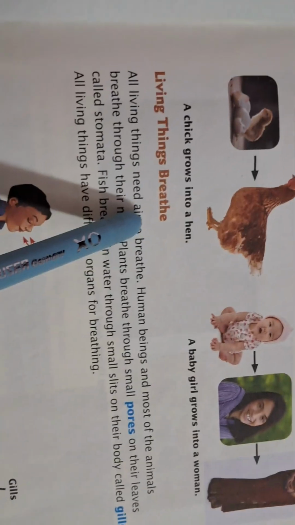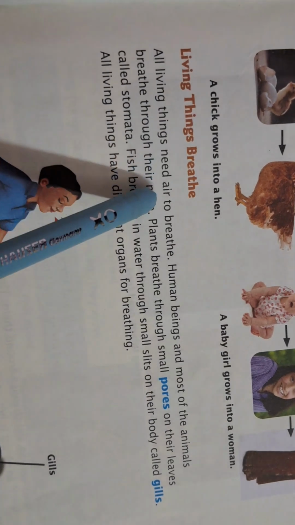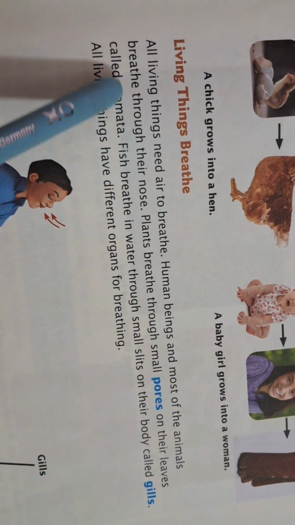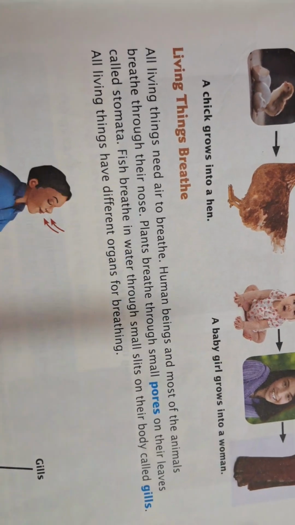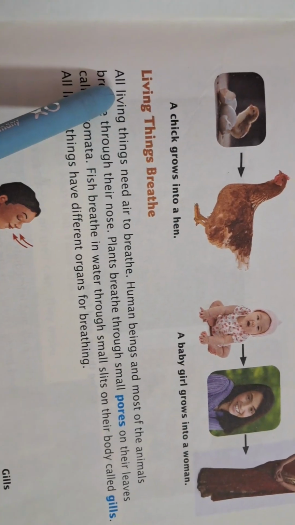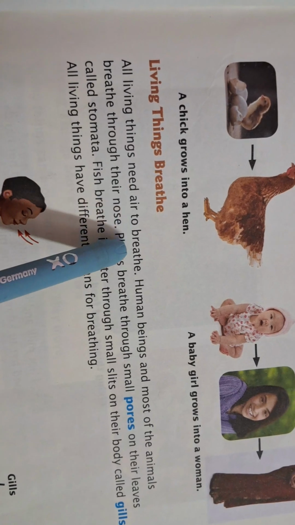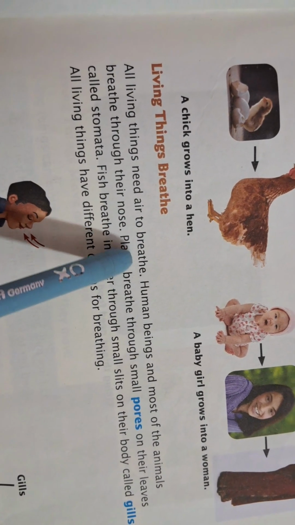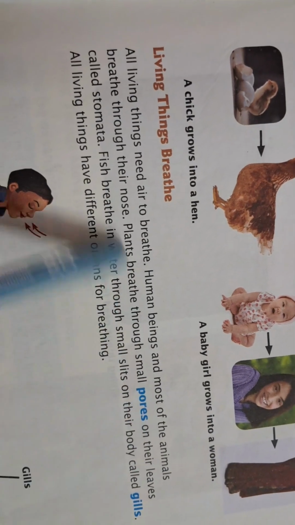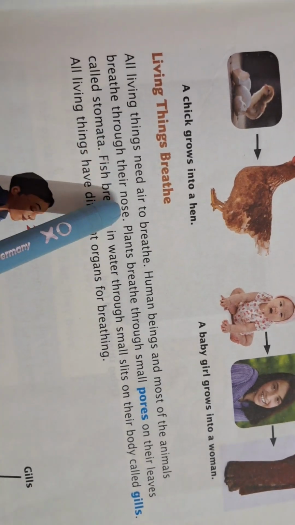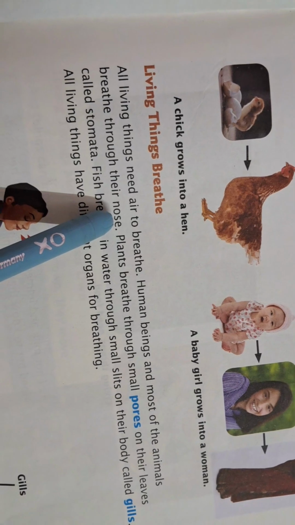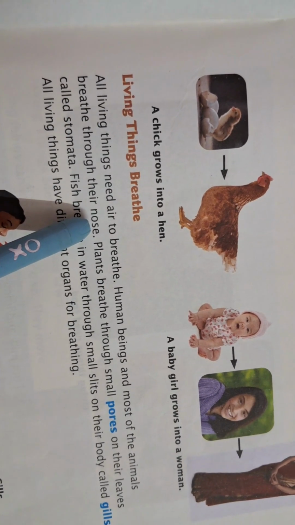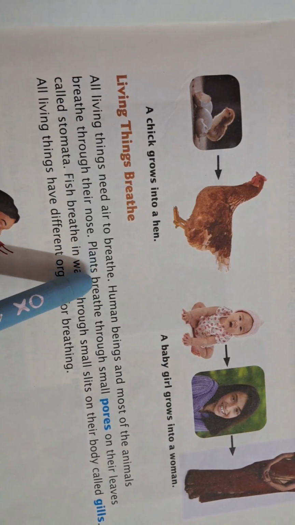Next comes living things breathe. All living things need air to breathe. Human beings and most of the animals breathe through their nose. Most of the human beings, not all, and most of the animals, okay, they will breathe with the help of the nose only.